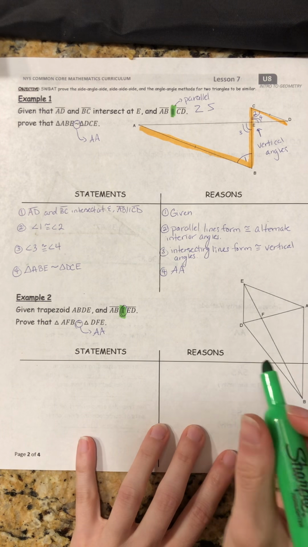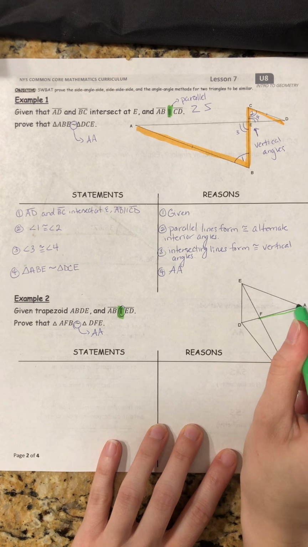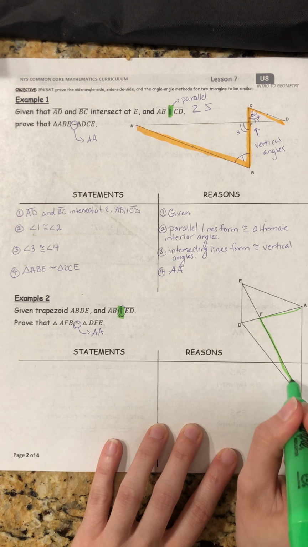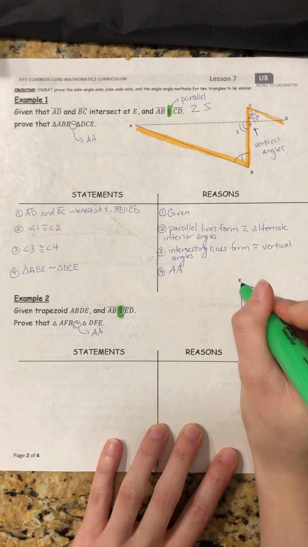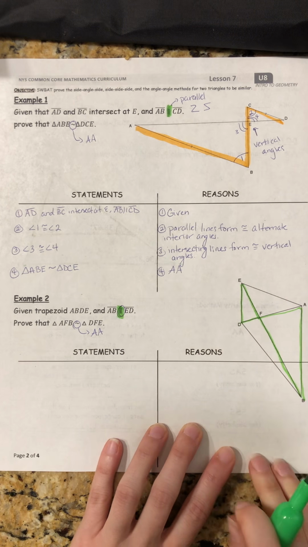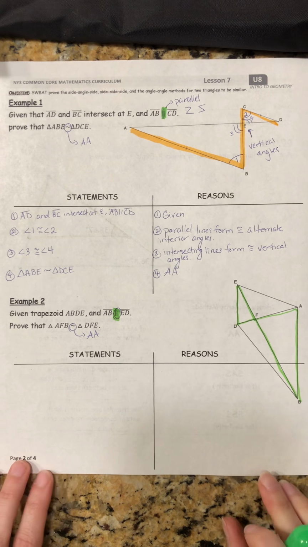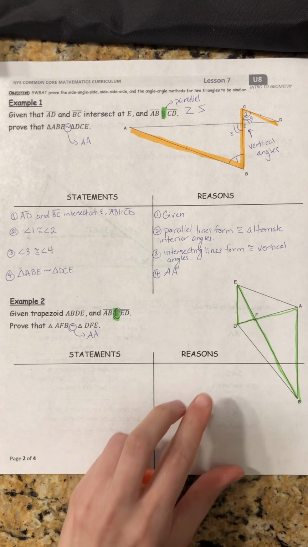Okay, so triangle AFB, so it's this one right here. We're trying to prove that it's similar to DFE, which is up here. Okay, so it's really important to see which triangles we're using so that we can find the correct alternate interior angles. So AB is parallel to ED.